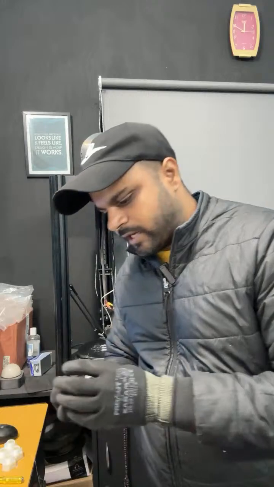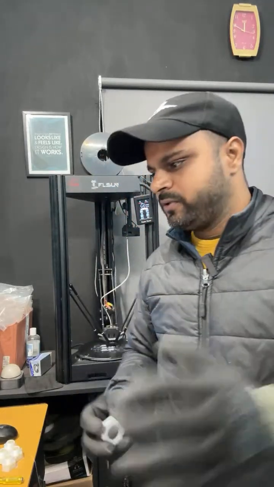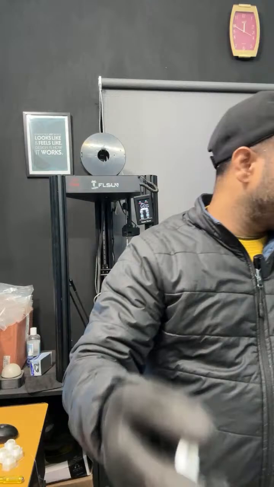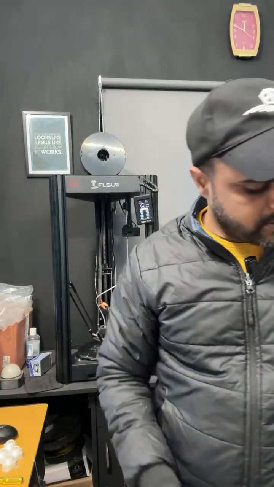And for this complete process, I had used PLA filament. I'm not sure what common filament you generally use, so just comment in the chat box what filament you use on your regular basis.